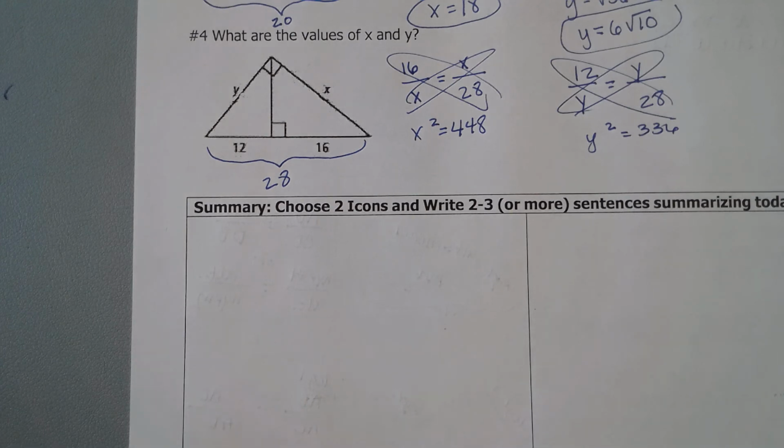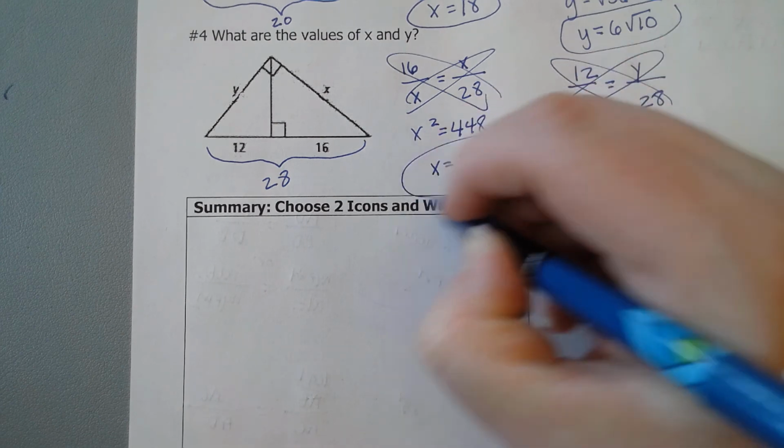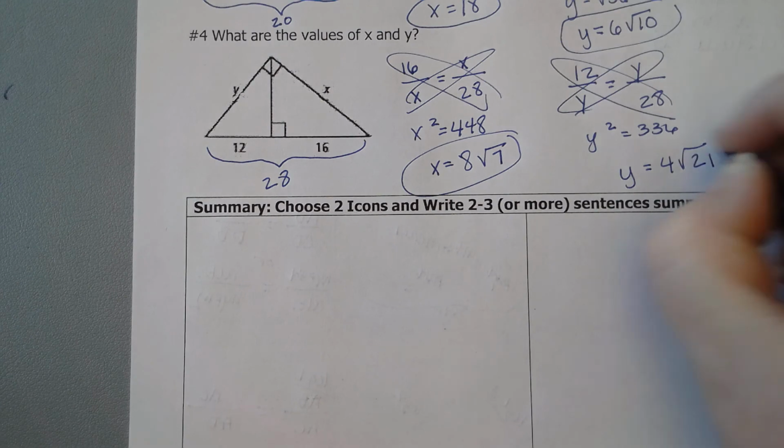All right, hopefully you have had your answers. X is going to be 8 root 7. Y is going to be 4 root 21.